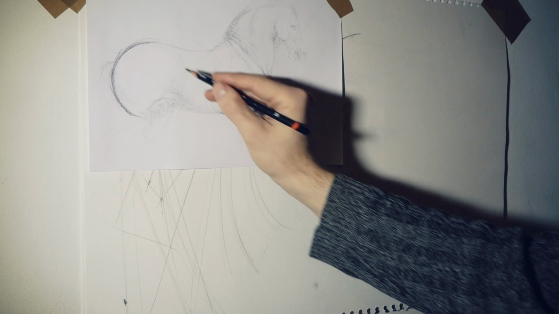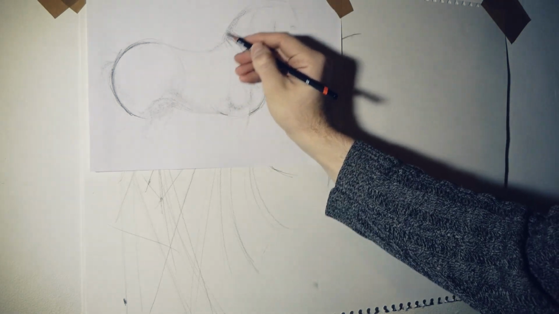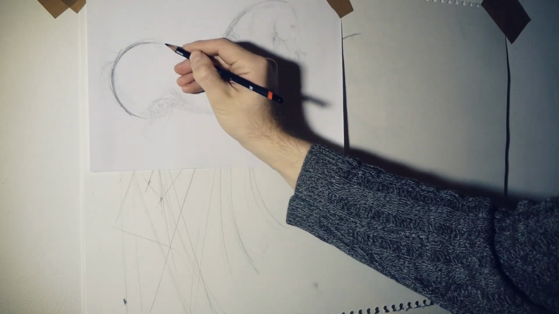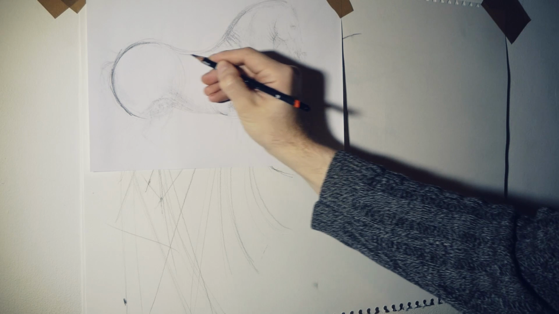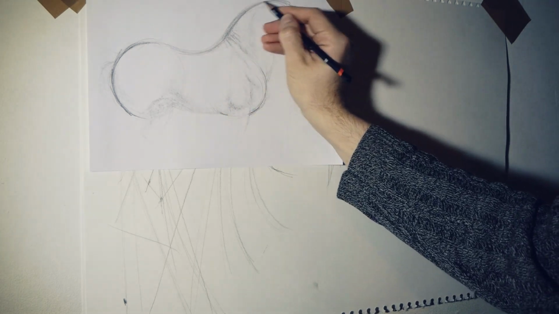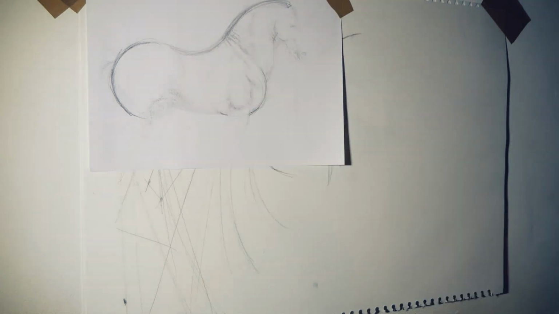We've then got an S-curve that forms over the back of the horse's head, neck, and into its shoulders. So you can see over here, if I just keep going over and over, that S-curve connects directly to that circle.